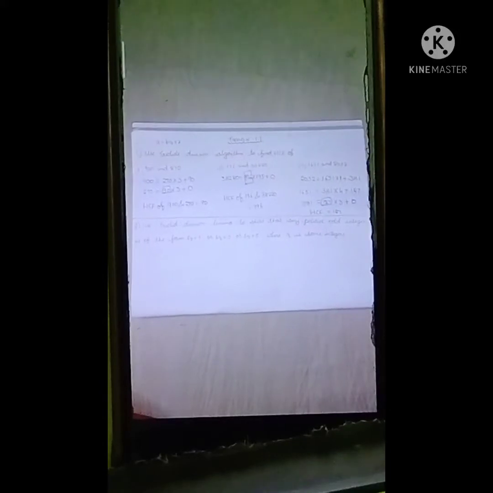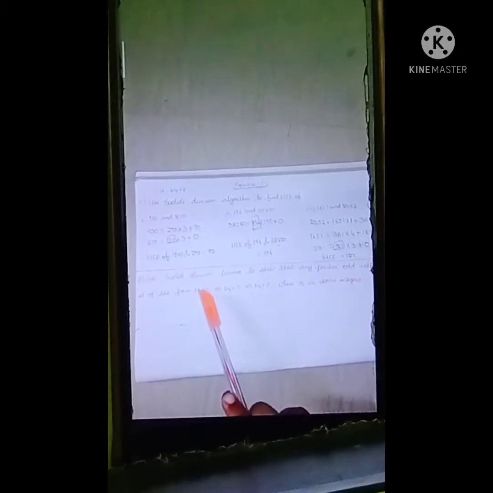Now let's go into the second question. Use Euclid's division lemma to show that any positive odd integer is of the form 6q plus 1 or 6q plus 3 or 6q plus 5, where q is some integer. See here what they asked. You have to show that any positive odd integer will be in the form of 6q plus 1 or 6q plus 3 or 6q plus 5, where q is some integer.